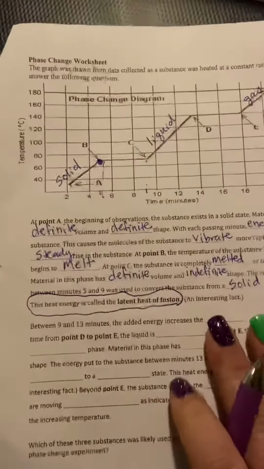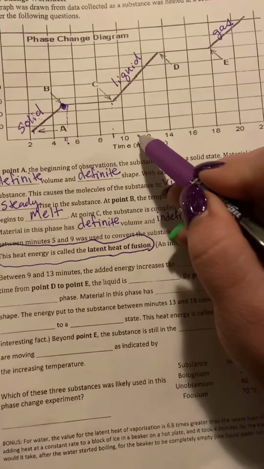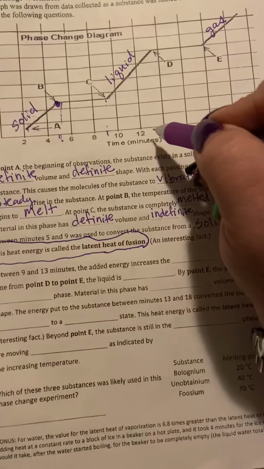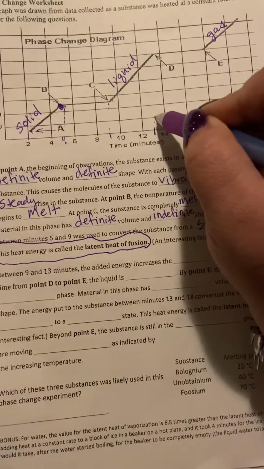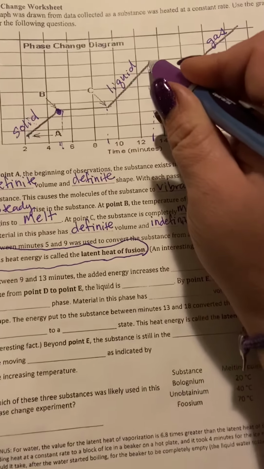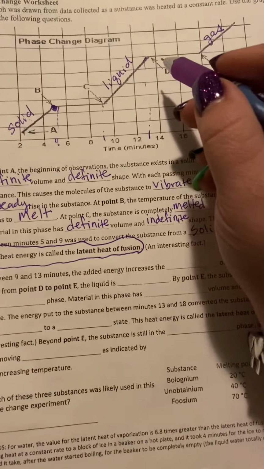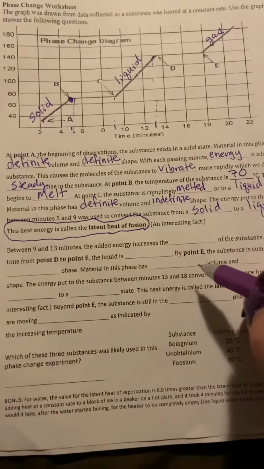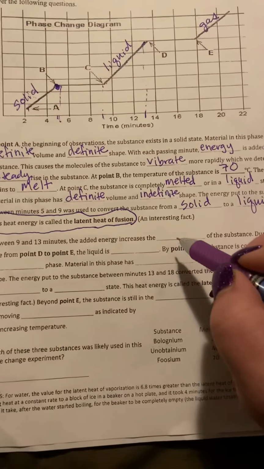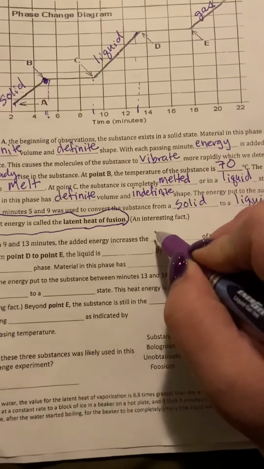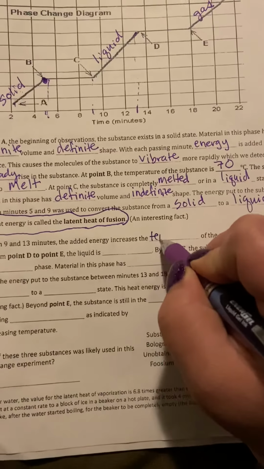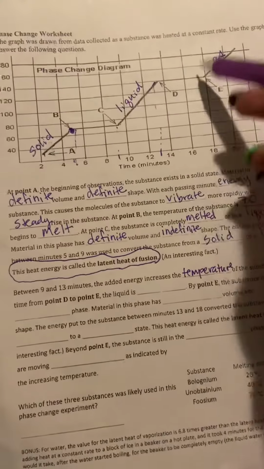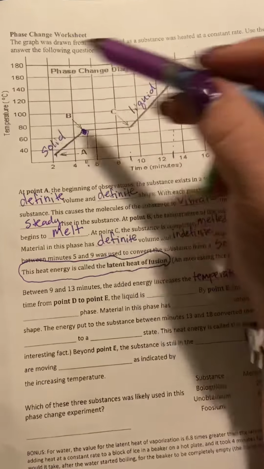Okay. All right, so let's look between 9 and 13 minutes. Okay, so we have 9 is right here, and then 13 is right here. Okay, so we're going from a what to a what? We're going from a liquid to a gas. So what is happening here between 9 and 13 minutes? The added energy increases the temperature of the substance. Because you see the line is going up the axis, and so the temperature is increasing as it goes.